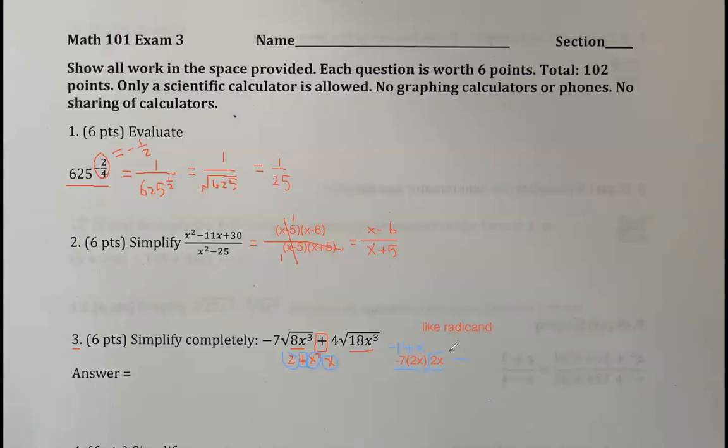Now let's take a look at the second term. Well, 4 times, think about 18 as split into 2 times 9. X cubed is the same thing, it can be split as x squared times x. The square root of 9, we know, is 3. And the square root of x squared is x. So we have 3x coming out.